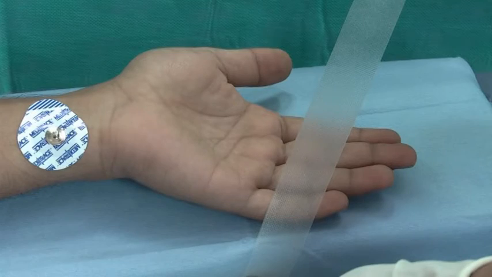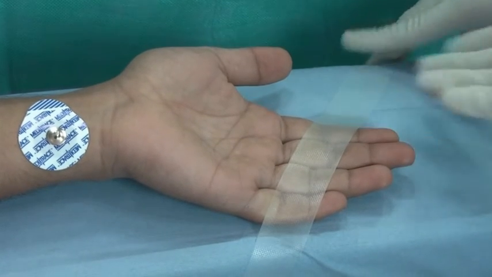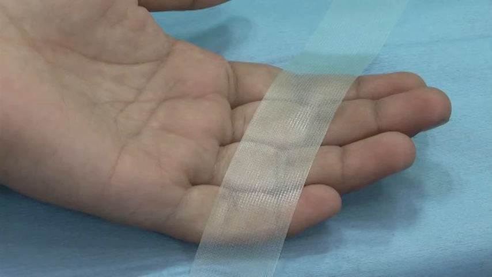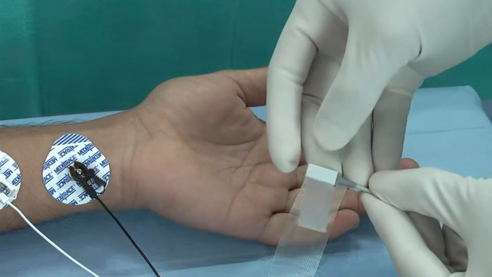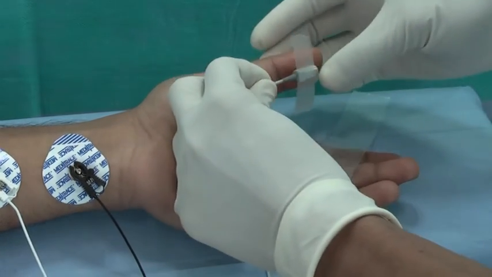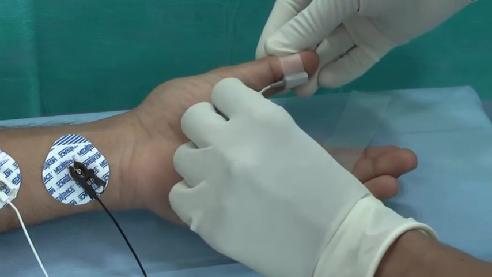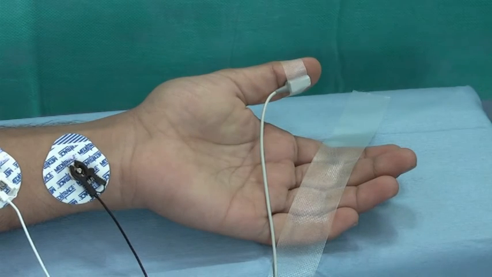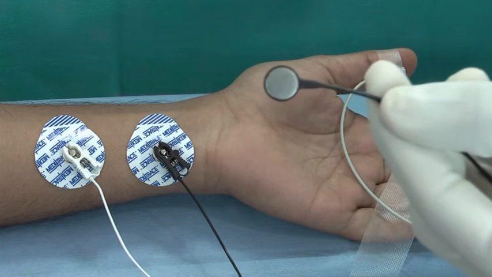Fix all the 4 fingers with adhesive plaster to the armrest. Fix the piezoelectric ceramic wafer sensor to the thumb on the palmar side. Fix the temperature probe to the hypothenar eminence.